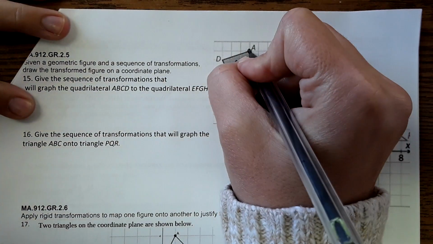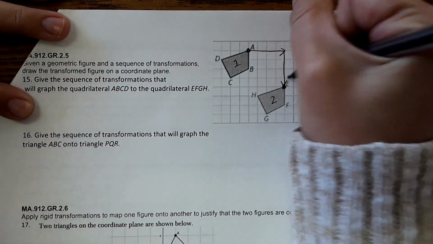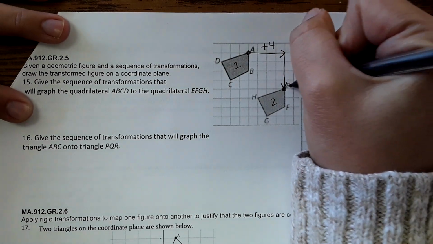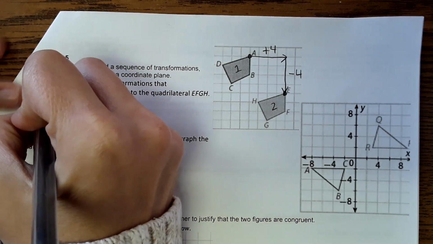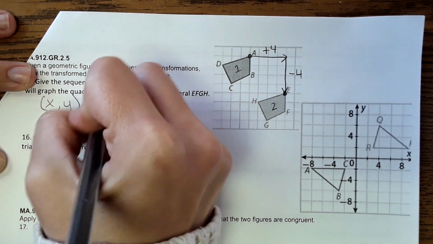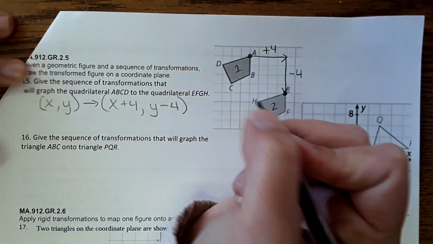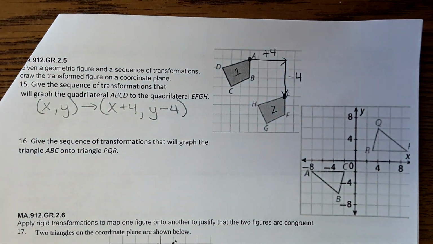And I'm going to see how I need to move this to get it to my second figure. So right or left first, so I'd go right and then down. So it goes to the right 4 units, so that would be +4, and then down 4 units, -4. So this would be pretty easy.